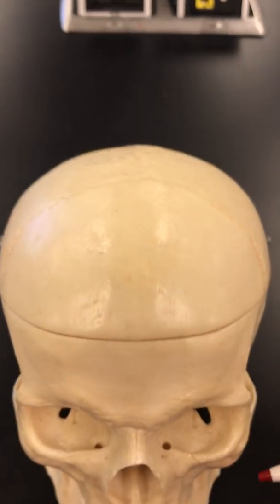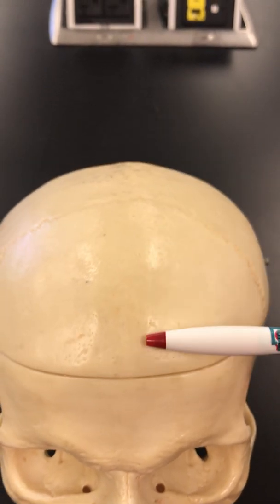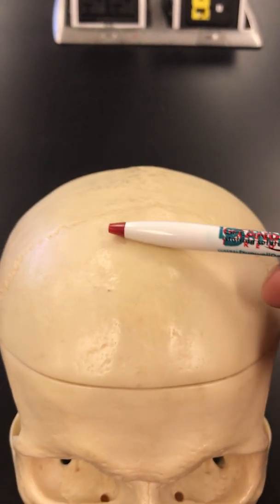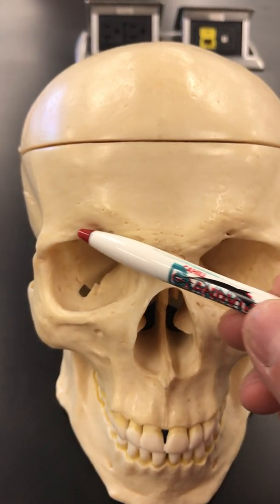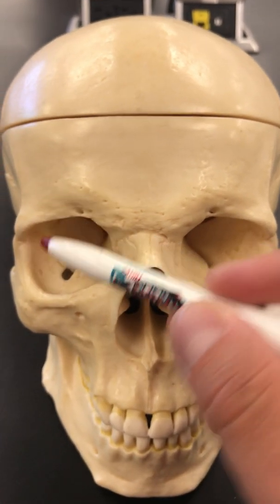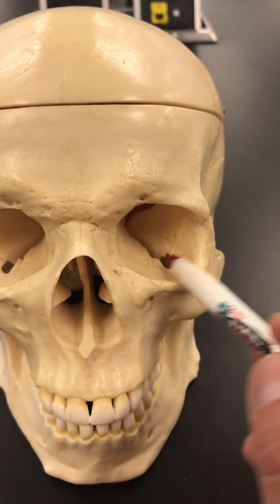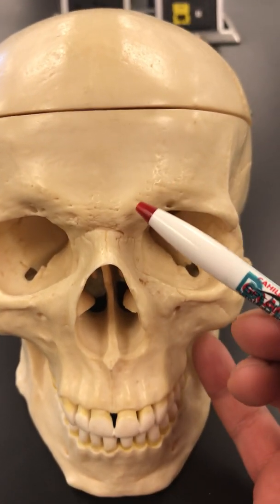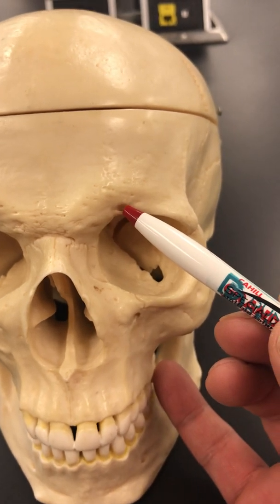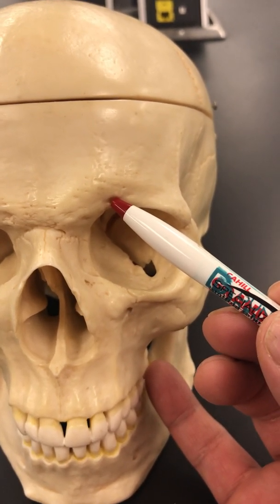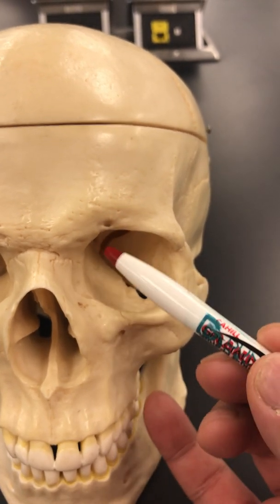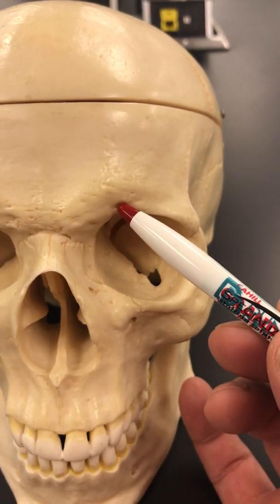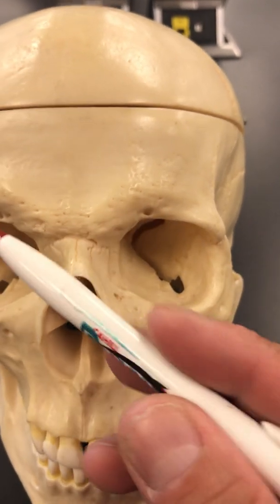All right? So when we're looking at the skull, anything anterior to the coronal suture, that's the frontal bone. The frontal bone comes all the way down here, and it helps form the superior margin of your orbit. And here's your orbit. On the superior margin, you're going to have a hole called the supraorbital foramen. So supra for superior, orbital for the orbit. So it's superior to the orbit, and foramen means hole. So here's the supraorbital foramen.